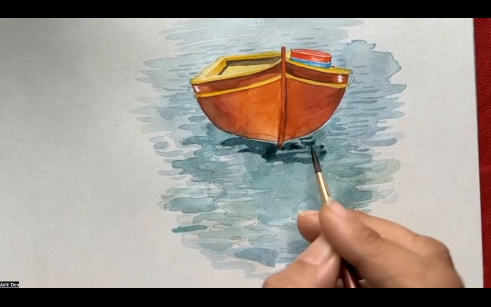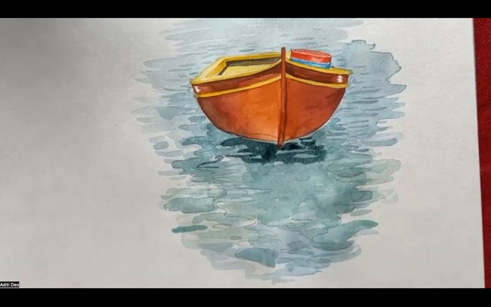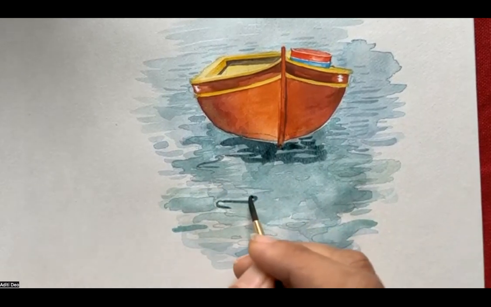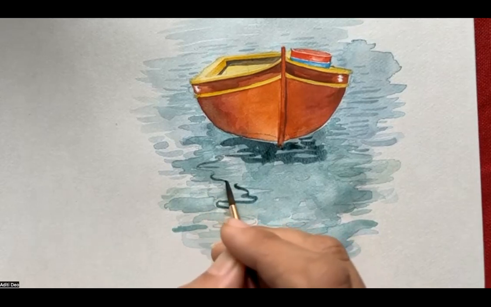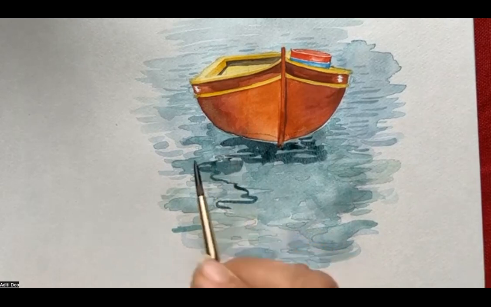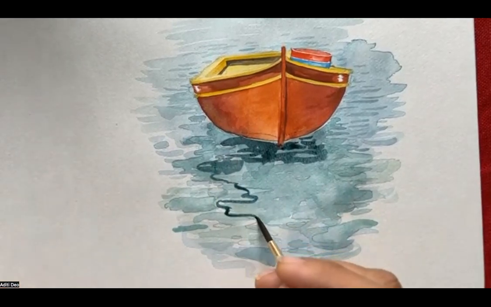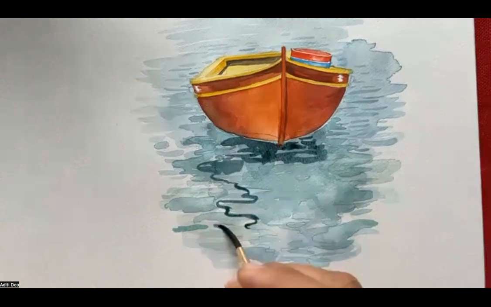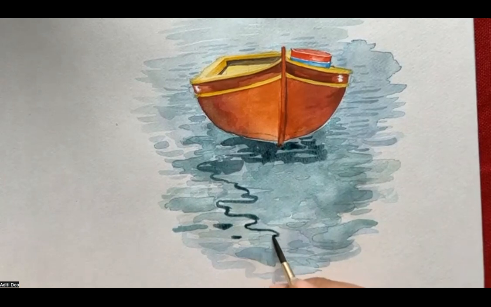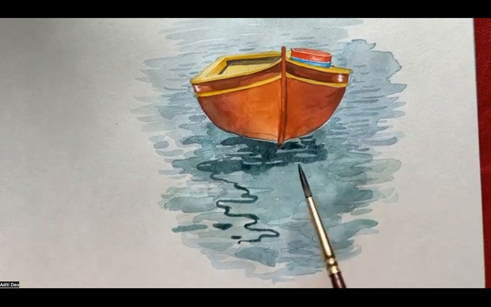And with the same kind of strokes, but make a sharp edge, especially in the foreground. So in some places, right in the center of these reflections, if you leave a few gaps of color, that'll look much nicer.